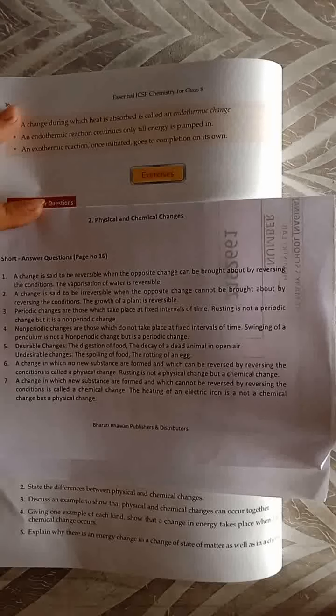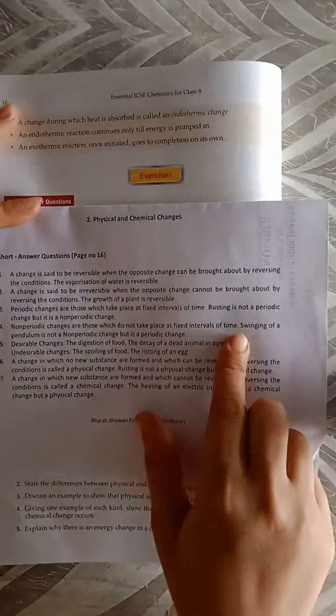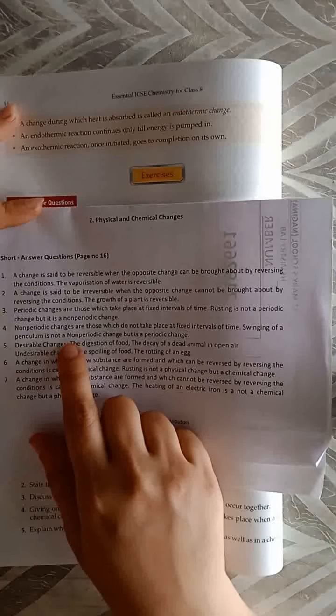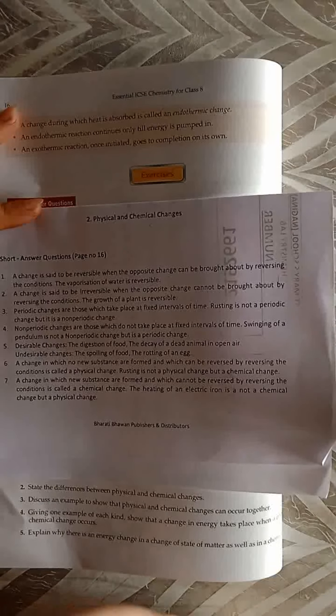So rusting. Is there any fixed interval for rusting? No, rusting can take place at any time, anywhere. So rusting doesn't have a fixed interval of time. So rusting is not a periodic change, but it is a non-periodic change because it is not taking place at fixed intervals of time.